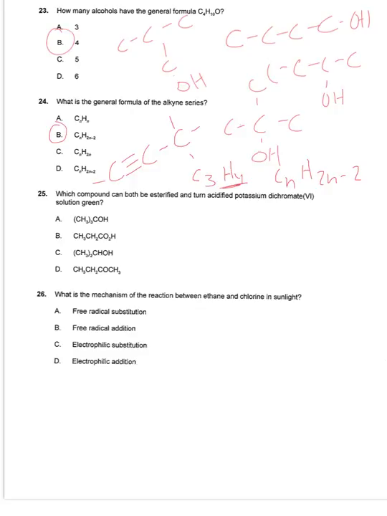And since you've got the options to choose from, you could quickly plug these numbers in and see which one fits that, since you're not having to create the formula yourself. You just have to recognize it.